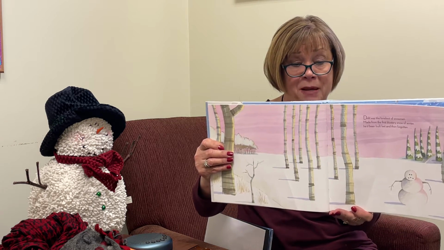Drift was the loneliest snowman, and made from the first blustery snow of winter. He'd been built fast and then just forgotten. Look, he's just standing there all by himself. No kids are around playing, no other snowmen. He only has two skinny stick arms, a small mouth, and eyes made out of coal.